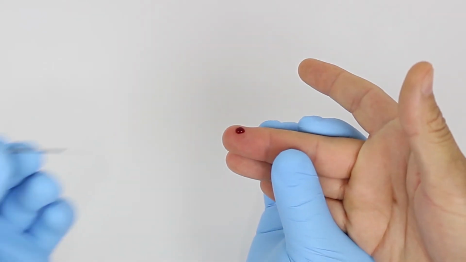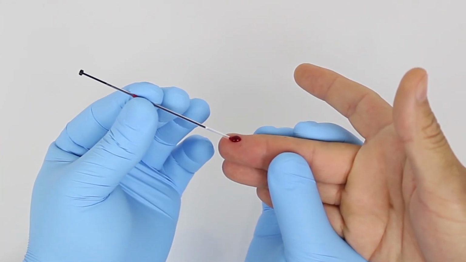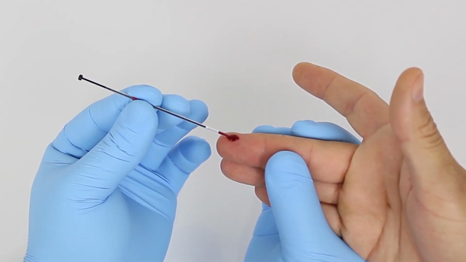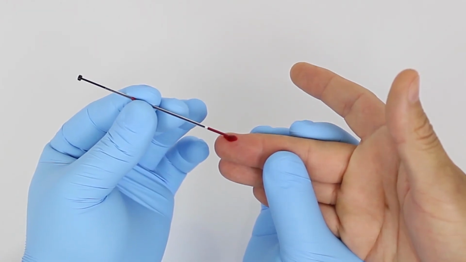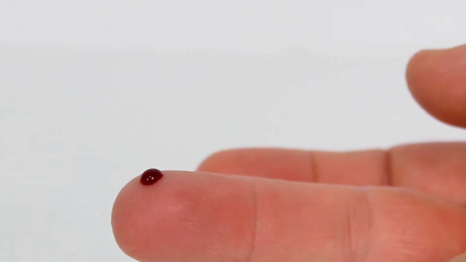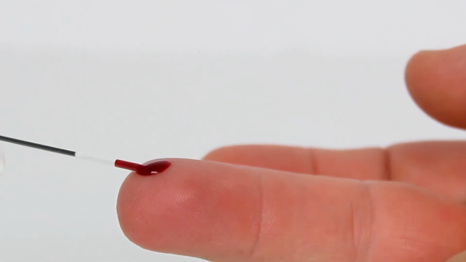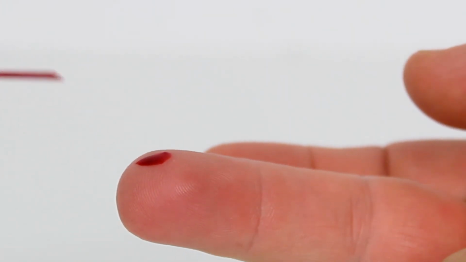Please remember, squeezing or milking the finger stick site excessively releases interstitial tissue layer fluid containing tissue factors that can cause unreliable results. Collect the sample using a sample transfer tube. Holding the transfer tube horizontal, touch the tip to the bead of blood and let capillary action fill until the blood flow stops at the white plug.